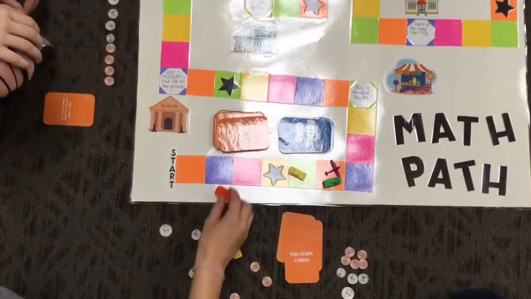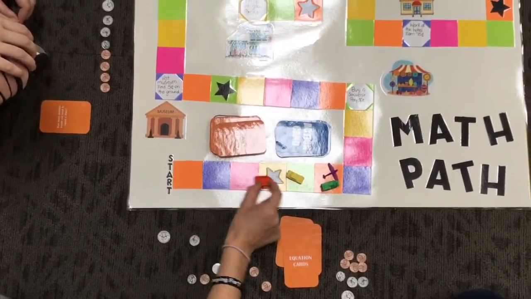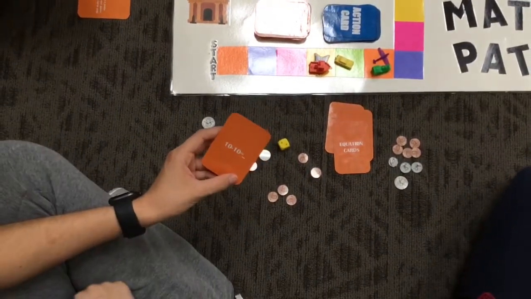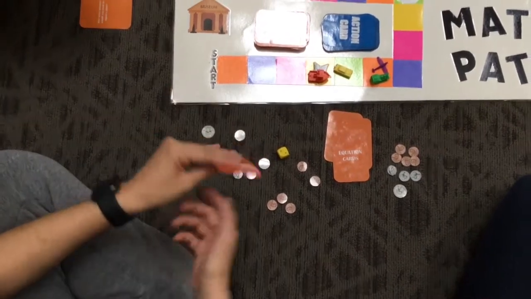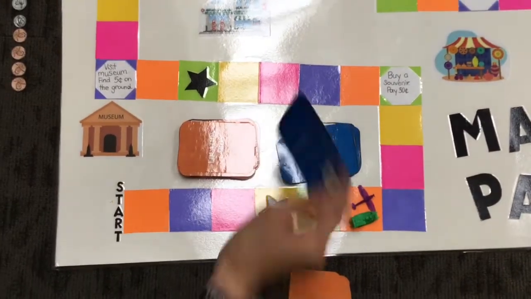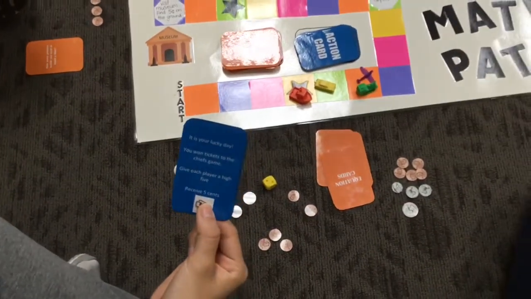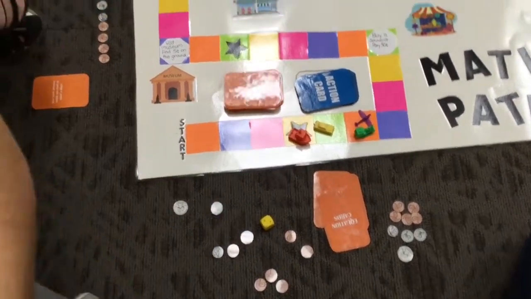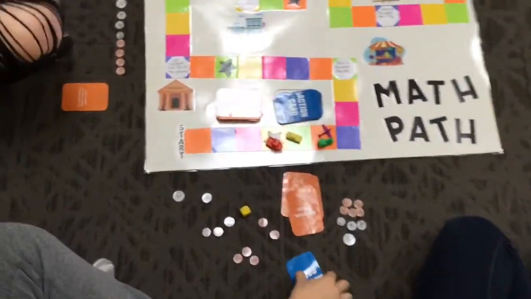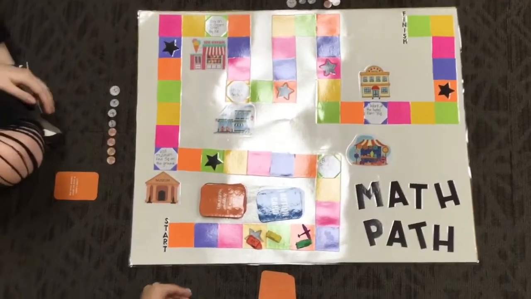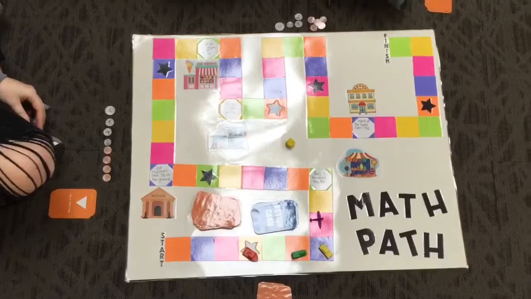Rolled the dice, I got a 2. Move 2 spaces forward. I first pick my equation card. 10 minus 10 will equal 0. And now, since I landed on a star, I will have to pick an action card. It says, it's your lucky day. You won tickets to the Chiefs game. Give each player a high 5, receive 5 cents. Just go down. And you receive 5 cents from the banker. Here you go. You add that to the amount of money you already have.